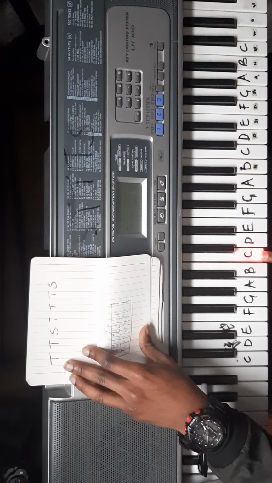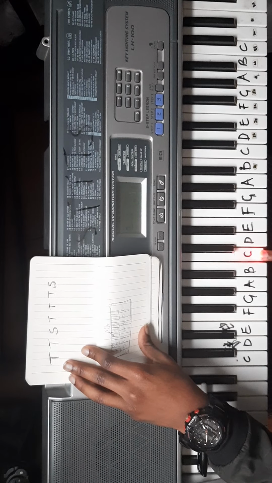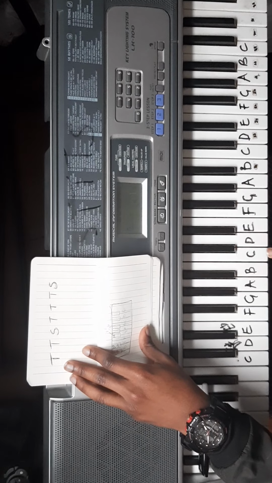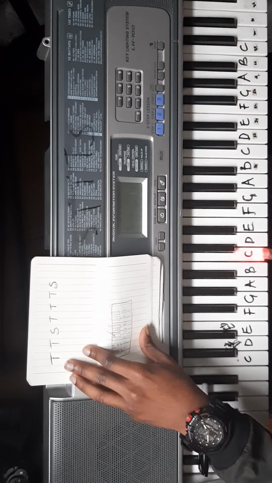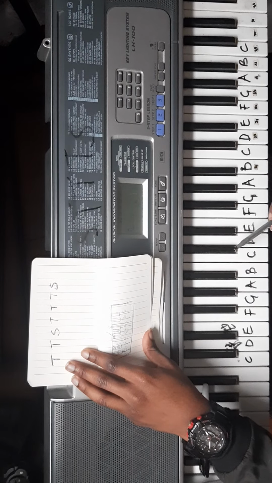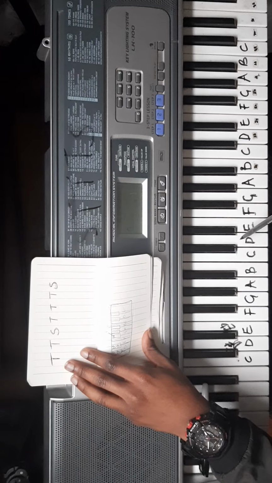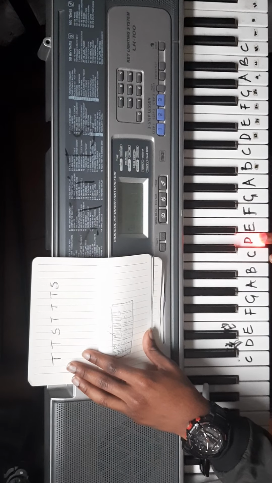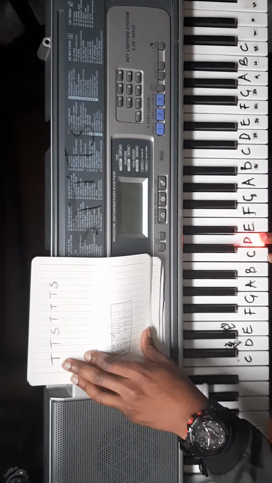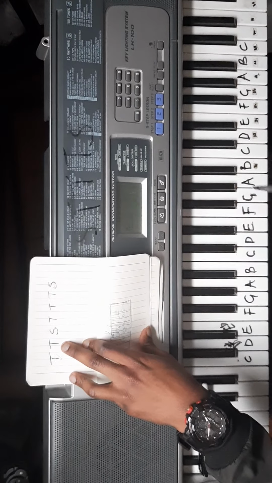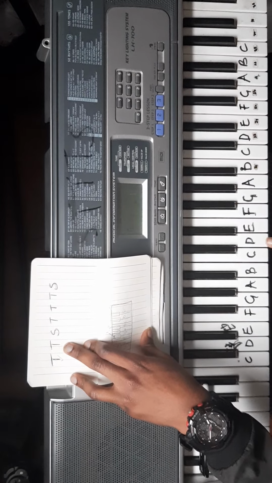Remember, tones and semitones are just a way of measuring distance between a key and another key. So from the key of C, you measure your first distance, which is a tone. From here to here is a semitone. From here to here is another semitone. That's a full tone. So from C to D is a full tone. Okay? So we're done with the tone. Then we have another tone.